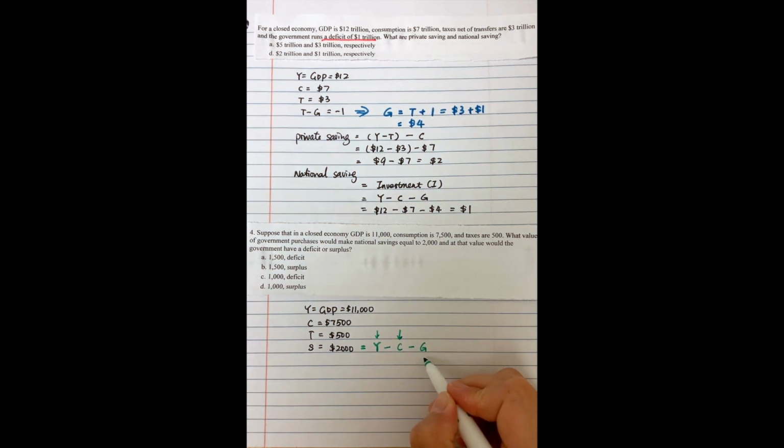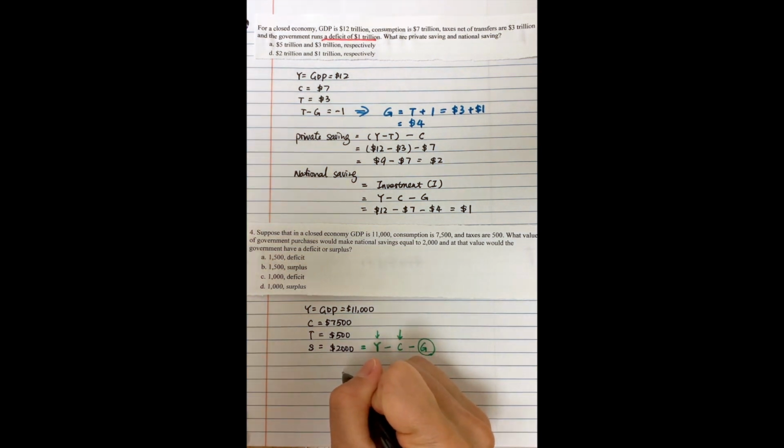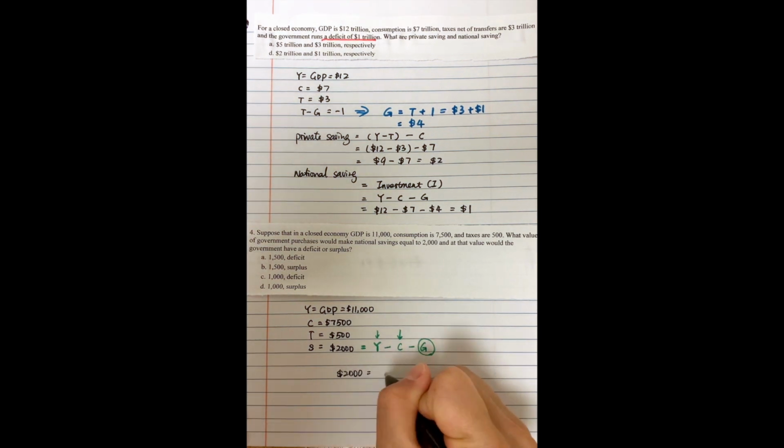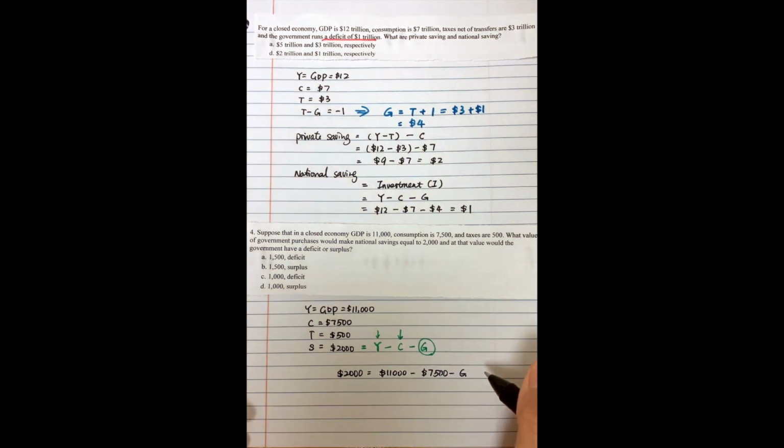What we need to figure out is government purchase. Okay, so I will just write it down. $2,000 will equal to $11,000, subtract 7,500 and subtract government spending.